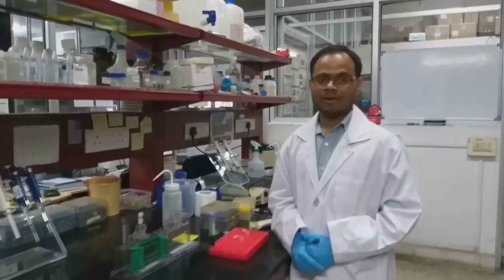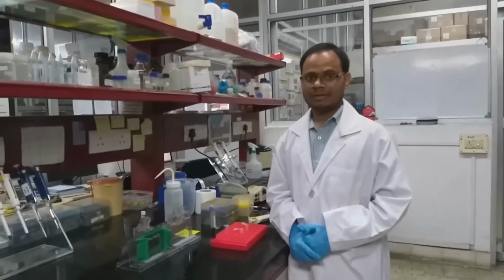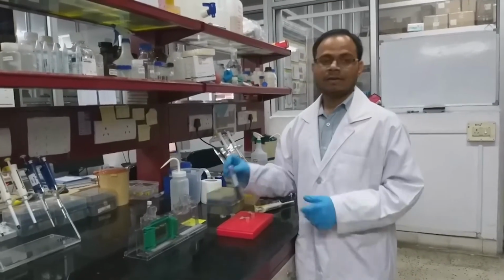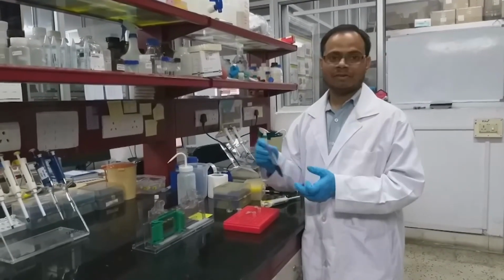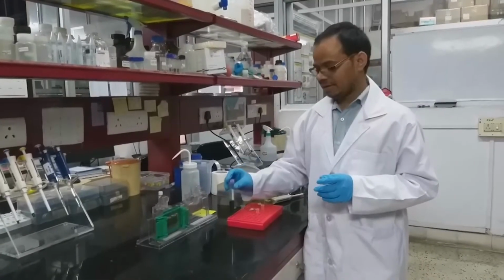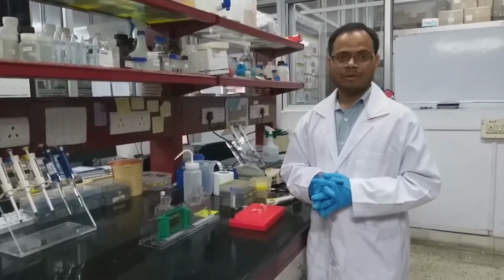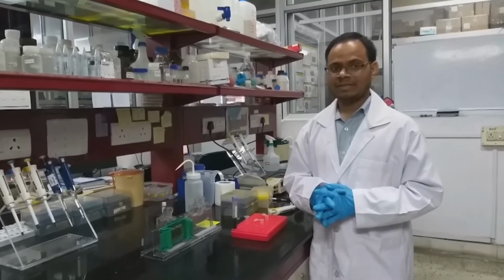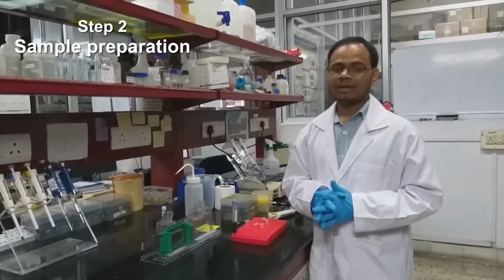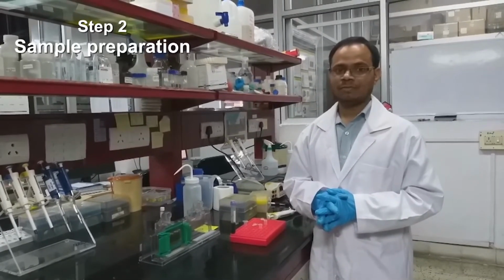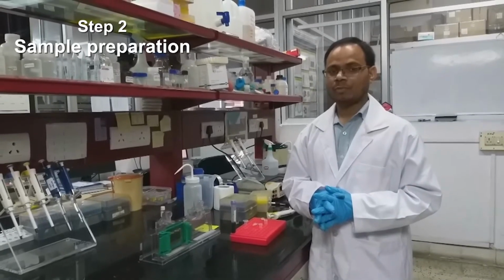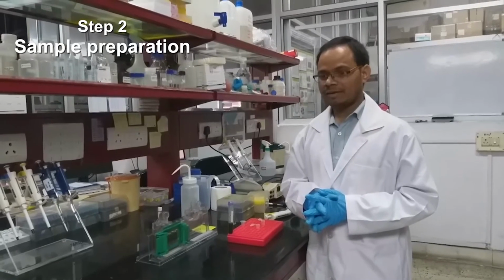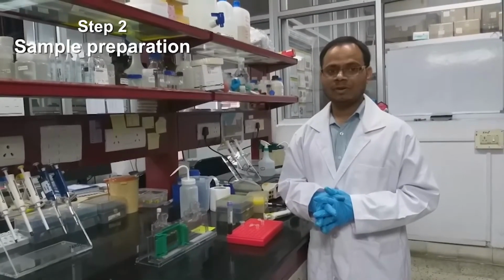sample for loading in SDS-PAGE. So for that we have to prepare loading dye, 10x or 6x loading dye. It mainly contains 250 millimolar Tris pH 6.8, 30% glycerol, 10% SDS and 0.05% of bromophenol blue. So here we can add 10 millimolar of DTT also as a reducing agent.